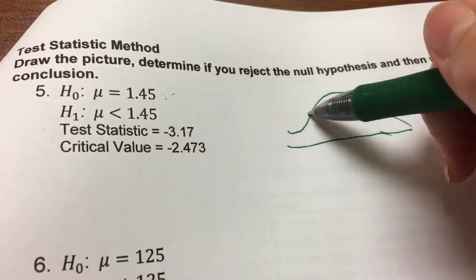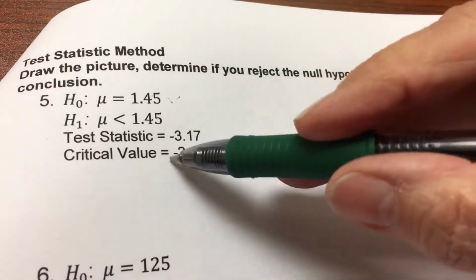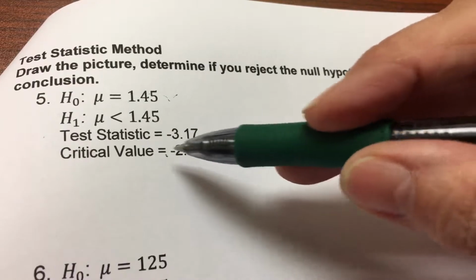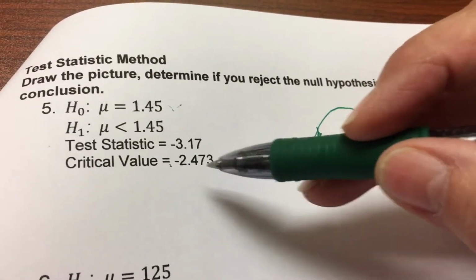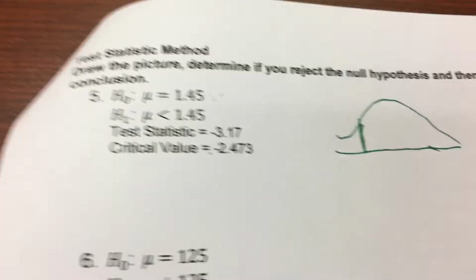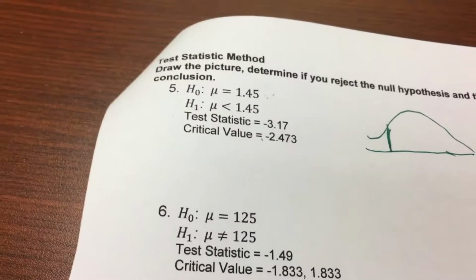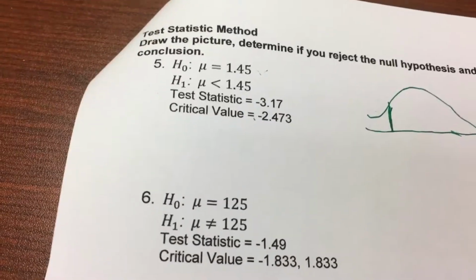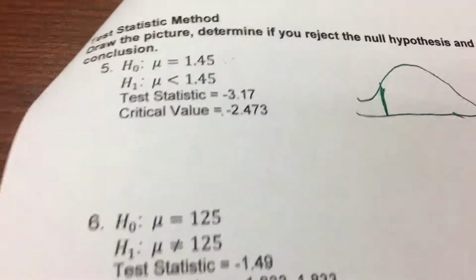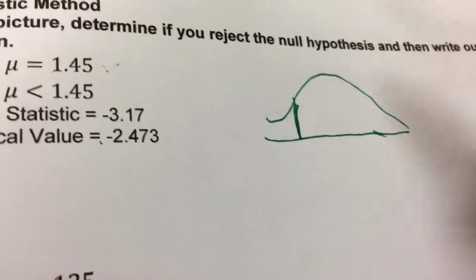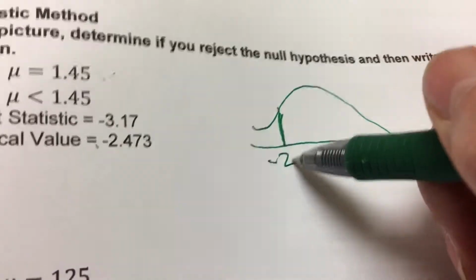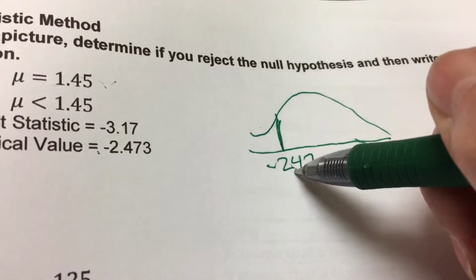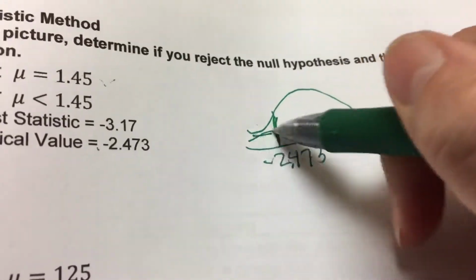That means I'm going to mark off a tail over here. That's my critical value, the part marking off the tail area. In this particular one, notice my test statistic is a negative 2.473. That marks off that tail.